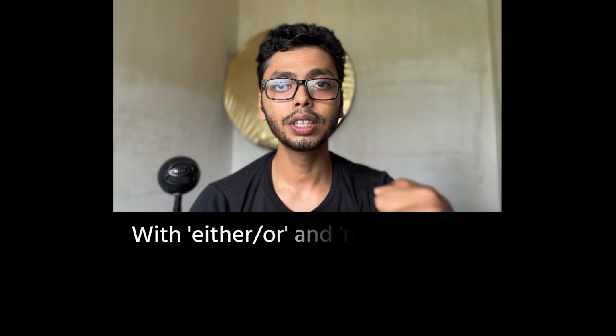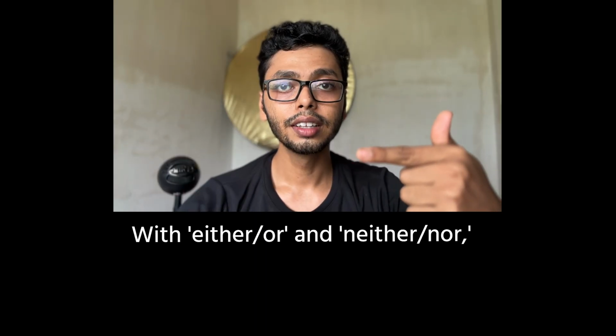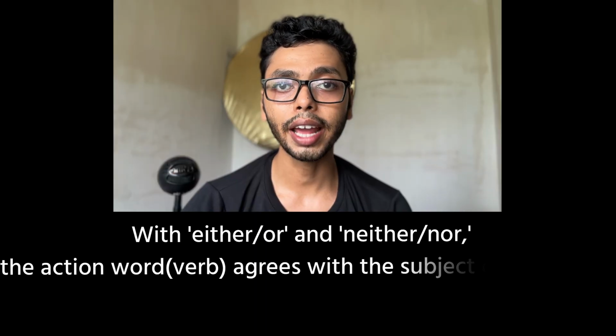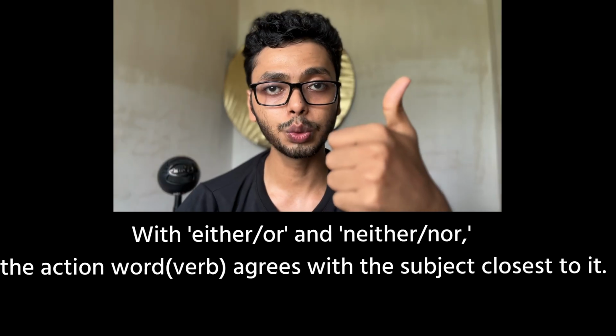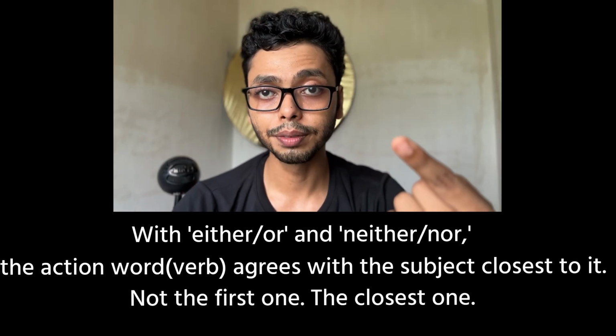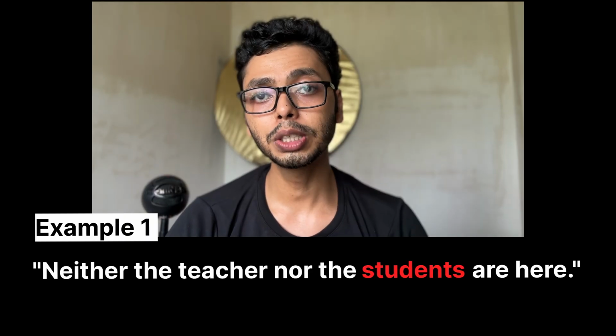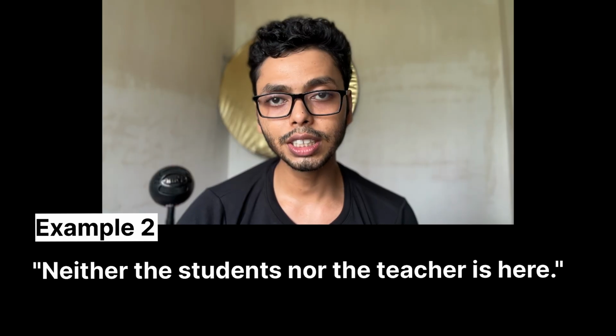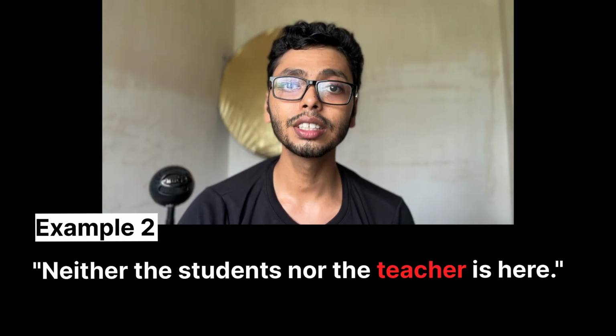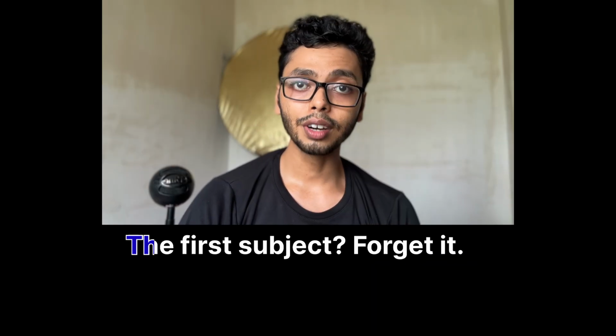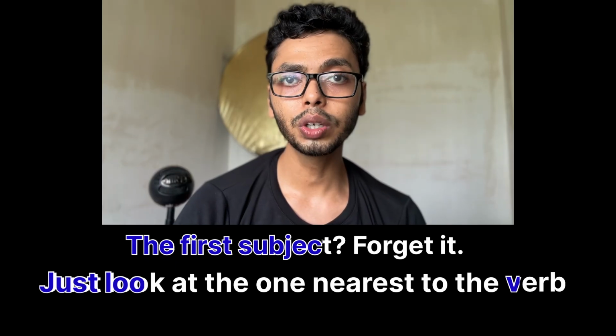Fourth trap. This one catches almost everyone, but it's really simple. Let me show you how. With either/or and neither/nor, the action word agrees with the subject closest to it. Not the first one, the closest one. The closest subject is students, means plural. So "are." Now, the closest subject is teacher. That means singular. So, "is." The first subject, forget it. Just look at the one nearest to the verb.